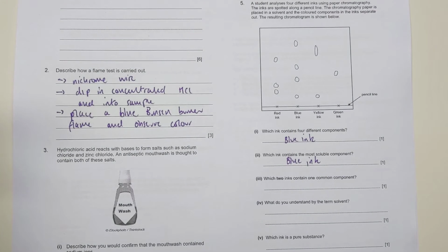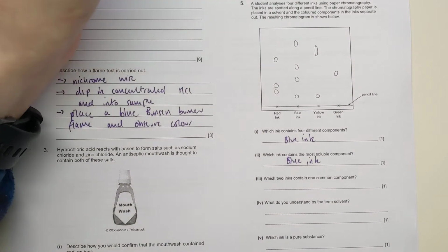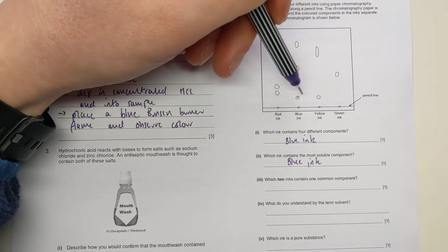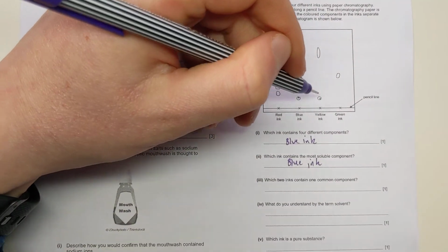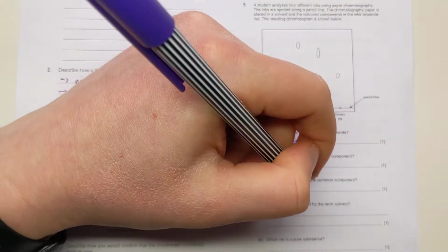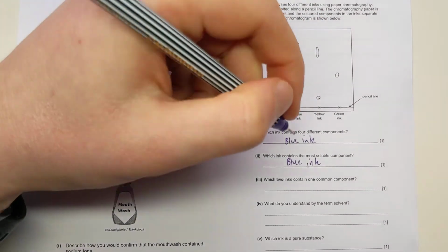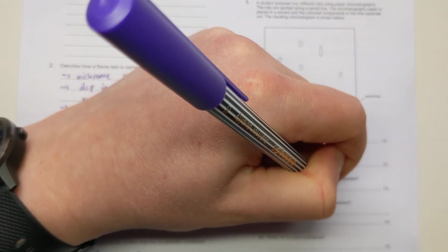Which 2 inks contain 1 common component? So you're looking for 2 inks which have the same spot at the same RF or same height up the paper. Again, you have to pick carefully, but there's only 2 spots which are pretty much identical in terms of their level, and it's this spot and this spot. If they're spots at the same level, you can assume that they are the same spot in this experiment. So these 2 inks must contain the same kind of ingredient, which is found in both. So yellow and blue ink have the common component.